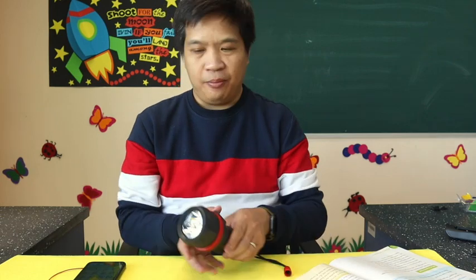Now, let's continue. Let's look at the different components of a simple circuit. Now, we can actually make a circuit, and it's very easy because we only need a few components. What do you mean by components? Components are parts. Just like our body, we have different body parts. We have head, we have arms, we have legs. Circuit also has different components.